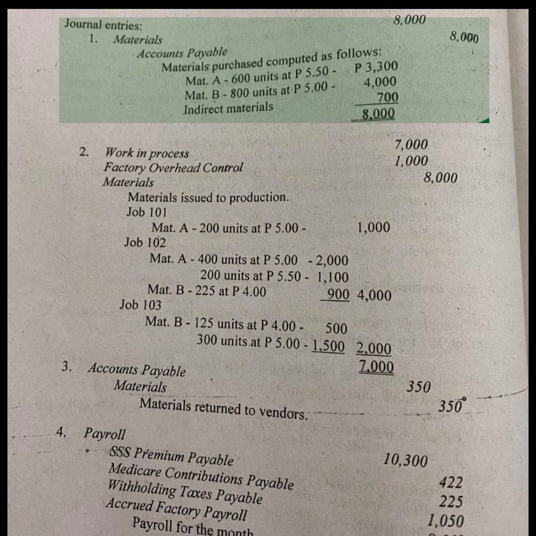And indirect materials amounted to 700 pesos. So, i-add lang nato na silang tatlo, 3,300 pesos plus 4,000 plus 700. We have a total of 8,000 pesos. So, that would be the entry for the number one transaction.